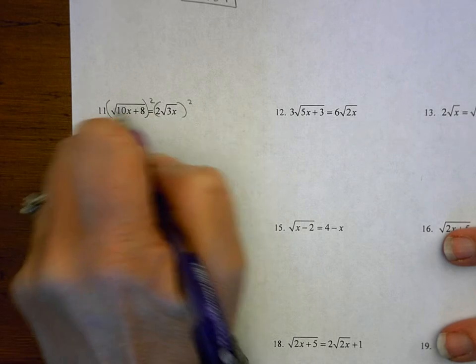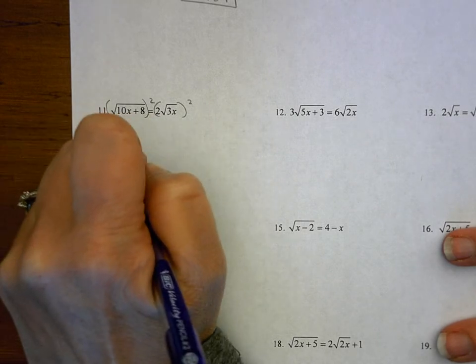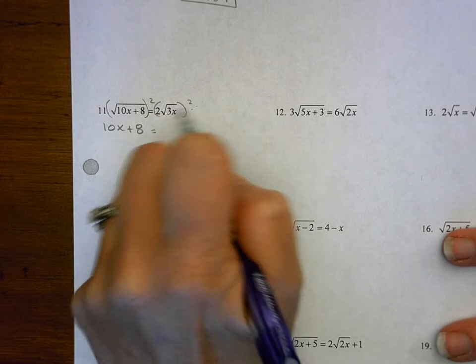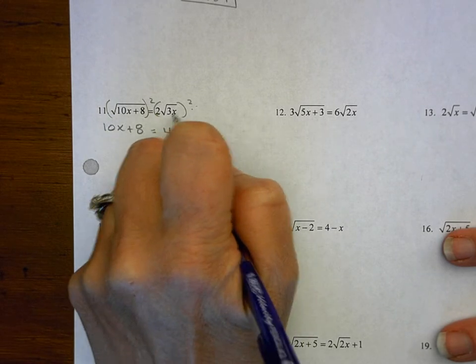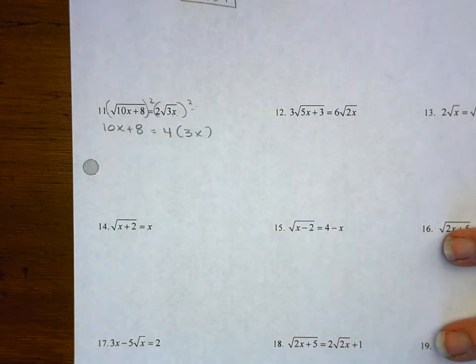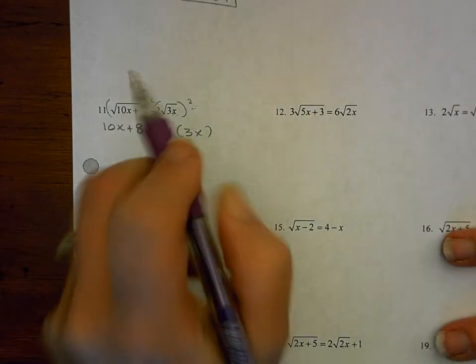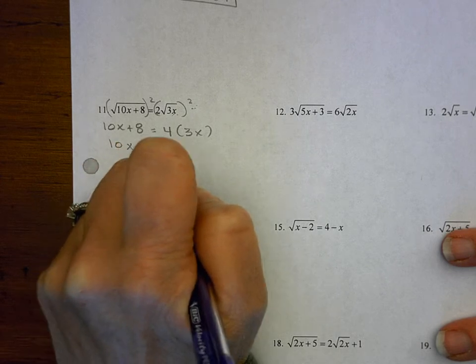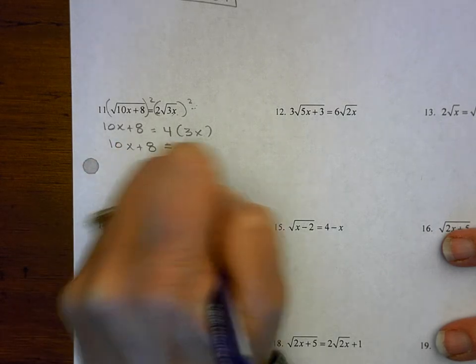So then that cancels to 10x plus 8. Here I have to square the 2, so 2 times 2. And then root 3x times itself is just 3x. And it's grouped now, right? So multiply the 4 and the 3x together. So that would be 12x.